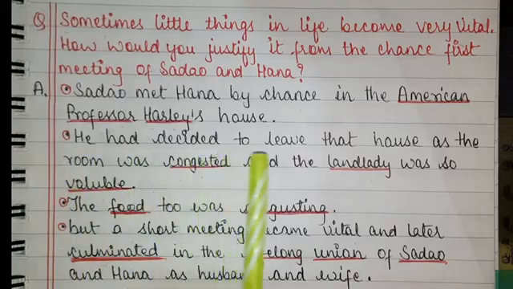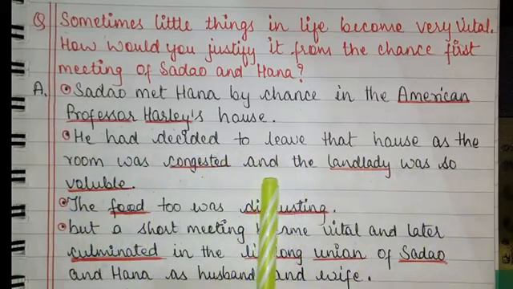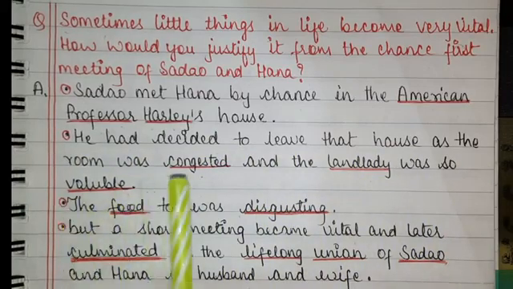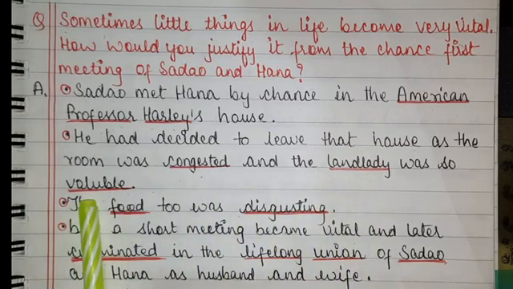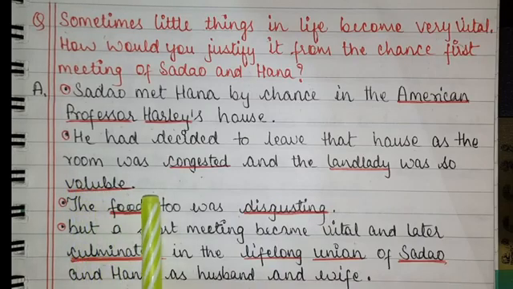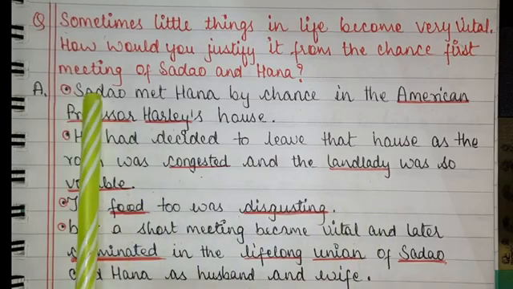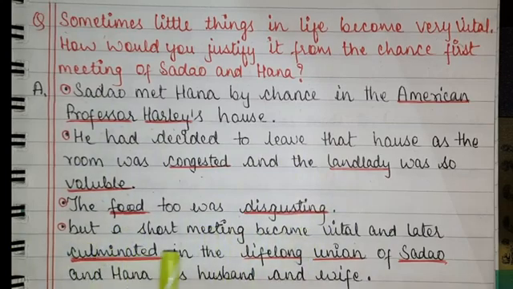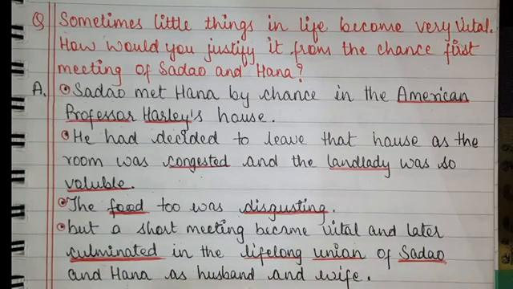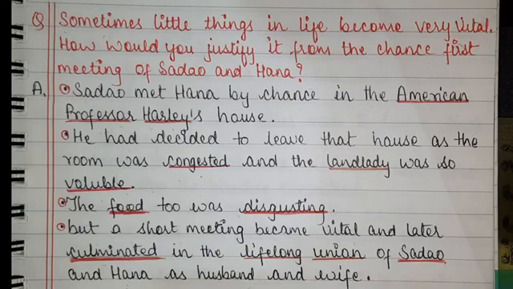The next point is, he had decided to leave that house as the room was congested and the landlady was so voluble. The room was small and the landlady was very voluble. Voluble means very talkative. So for a student, it was very difficult to handle this landlady. Therefore, Sadao had almost decided to leave the house. Not only that, the food was also disgusting. But a short meeting became vital and later culminated in the lifelong union of Sadao and Hana as husband and wife. In his house only, he met Hana and it became a lifelong union. Sadao married Hana and they have been husband and wife till now and led their life happily.